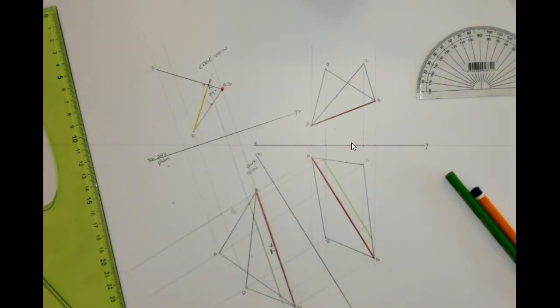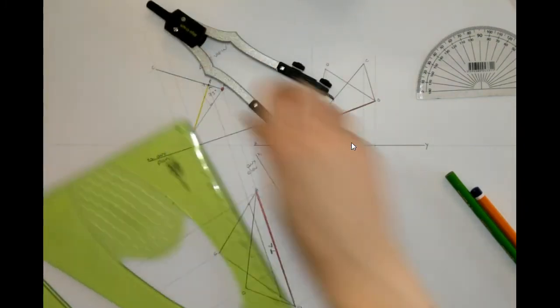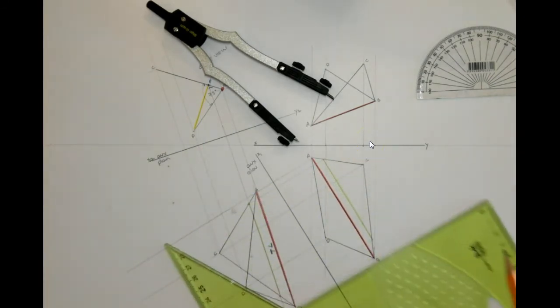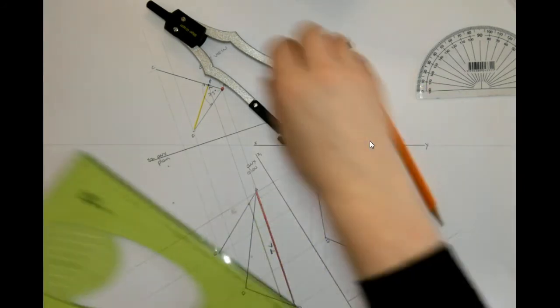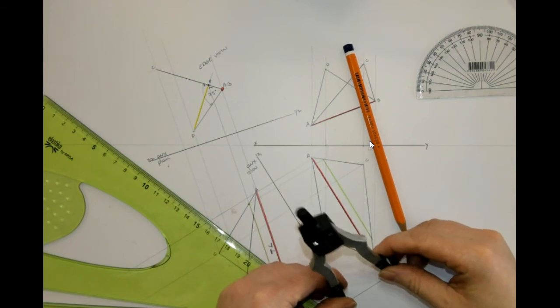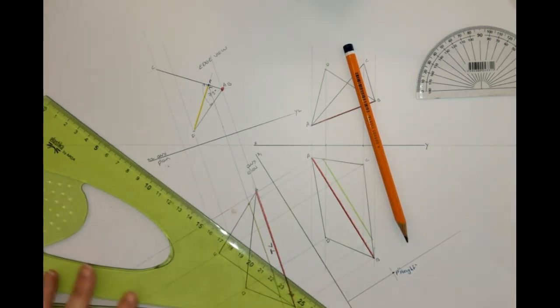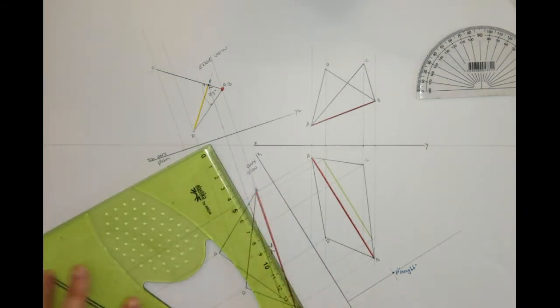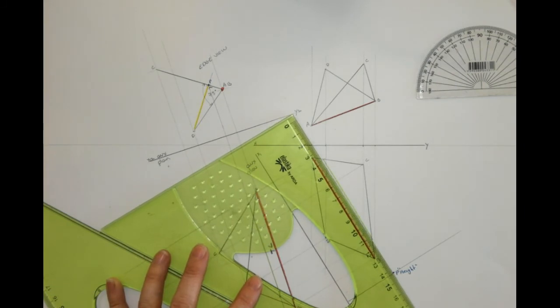So by the same logic, I can take the distance, which is P. If I draw a random line, so here on the side, and I'm going to take the distance from the X1 or X2, Y2 to P. I'm going to mark it off here, and that's the height of P. From this point, I'm going to draw a line which is parallel to my X1, Y1 line.